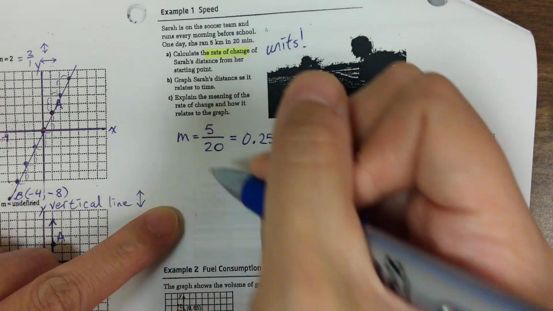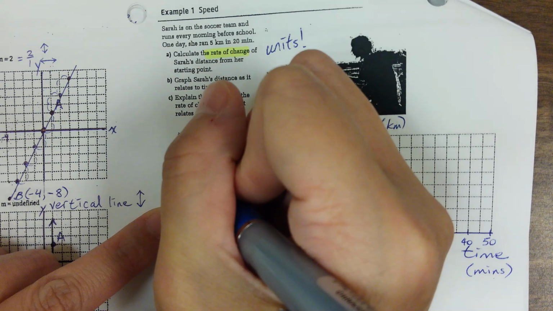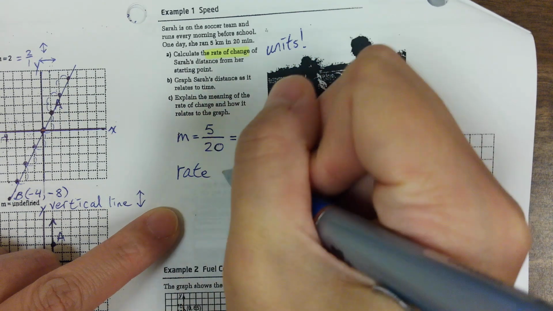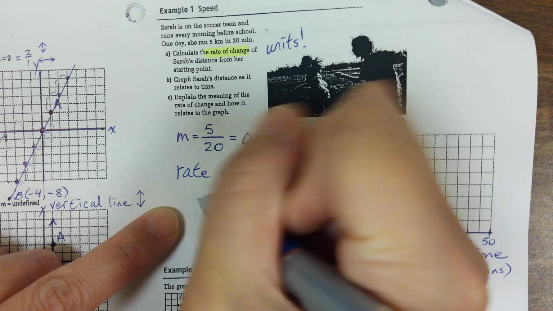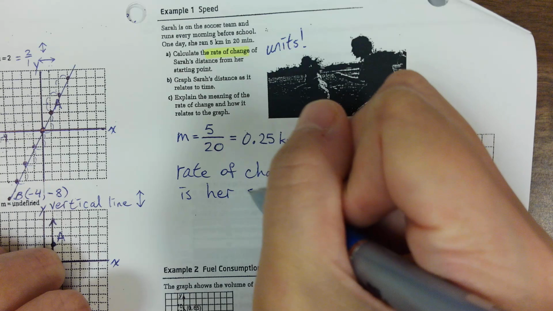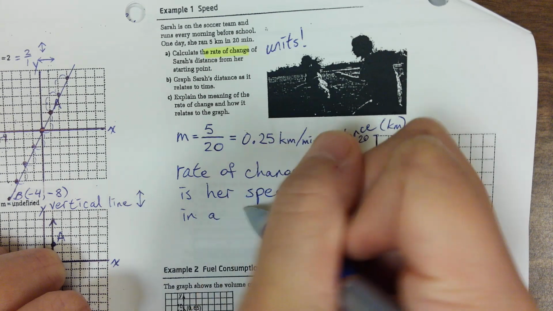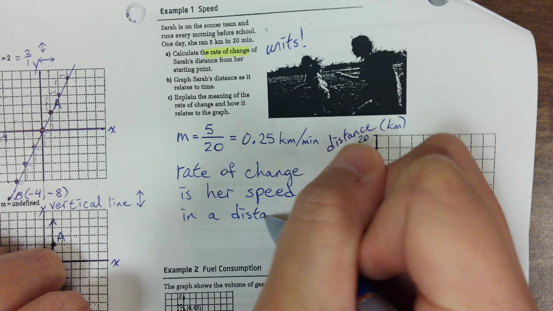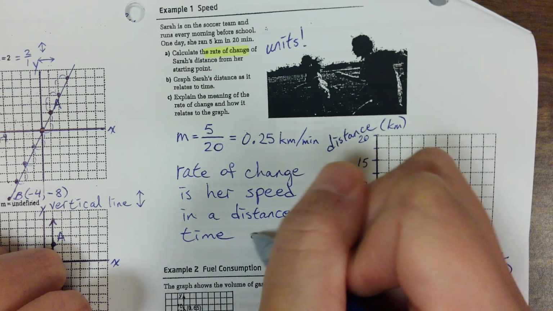So in this case, her rate of change is her speed in a distance time graph.